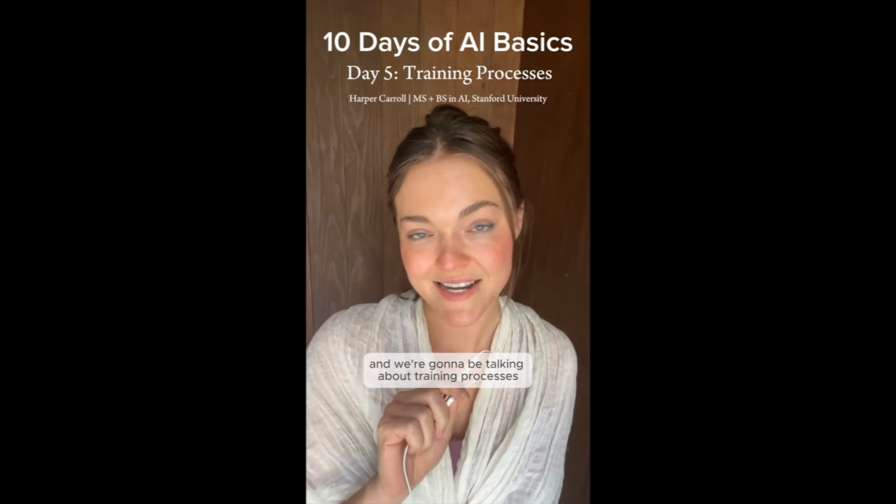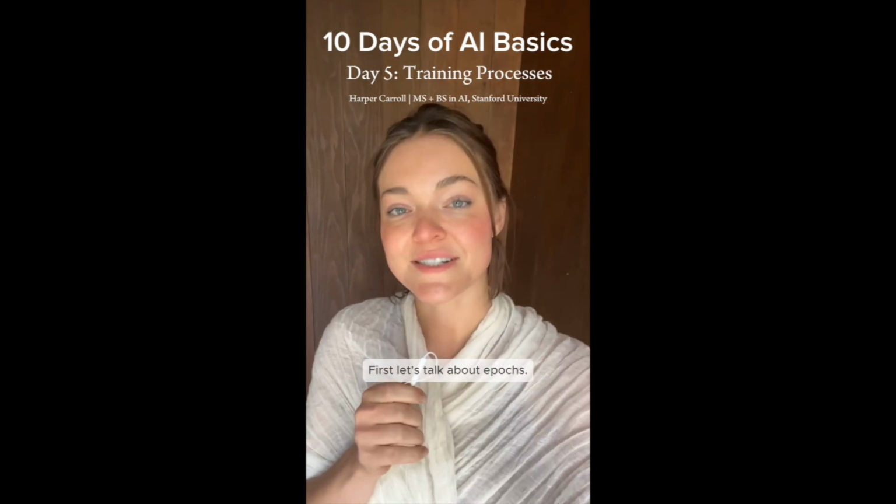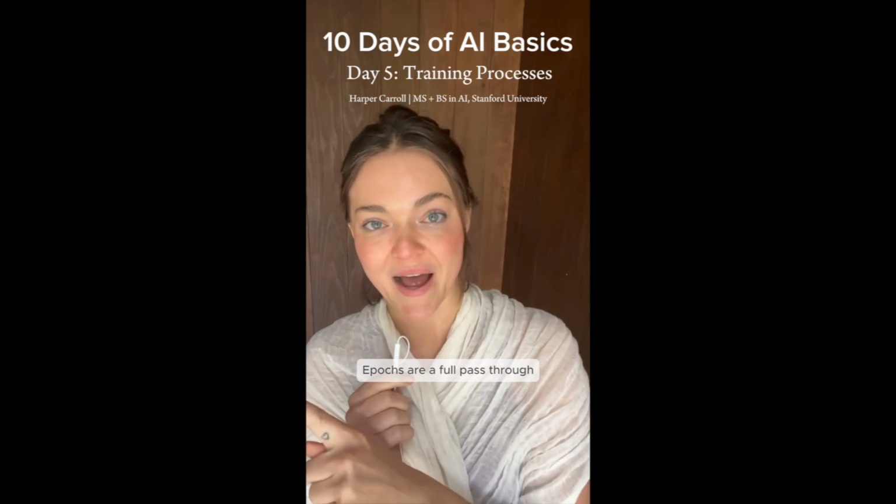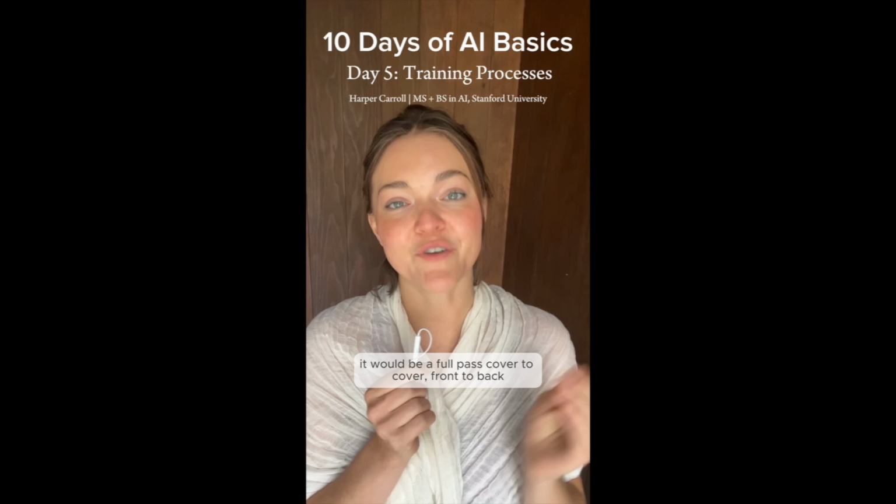Today is day 5, and we're going to be talking about training processes. So we're going to learn about epochs, batching, iteration, and validation. First, let's talk about epochs. Epochs are a full pass through the entire training data set. So for example, if our training data set were a book, it would be a full pass, cover to cover, front to back. This means the model has seen every single training data example provided.